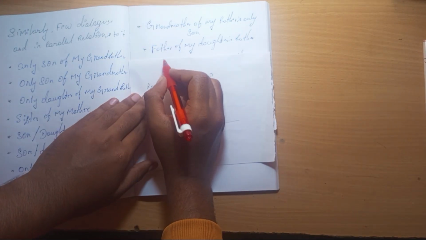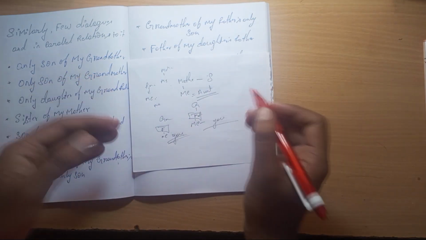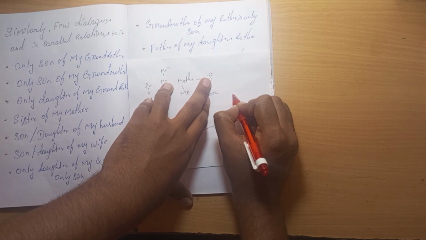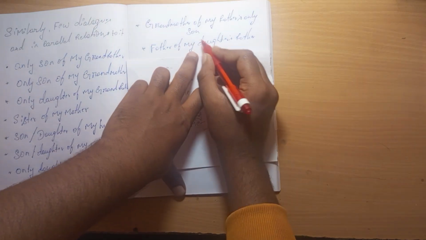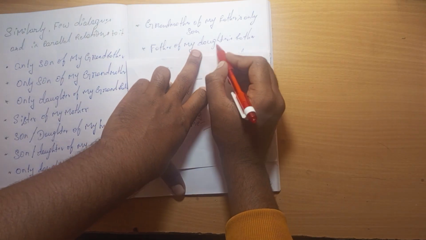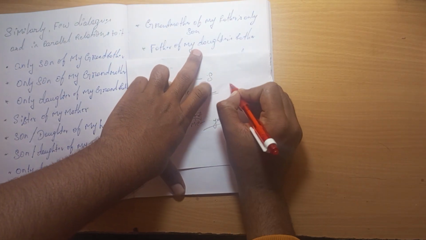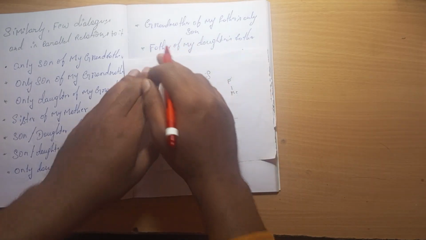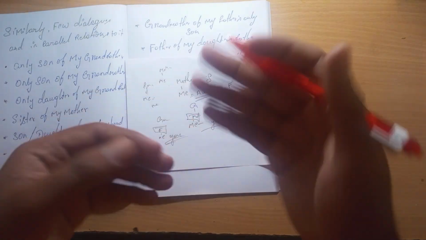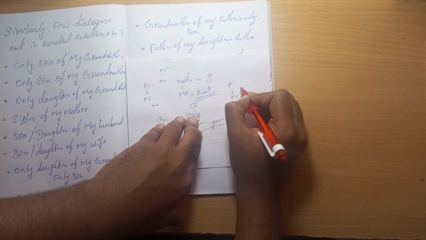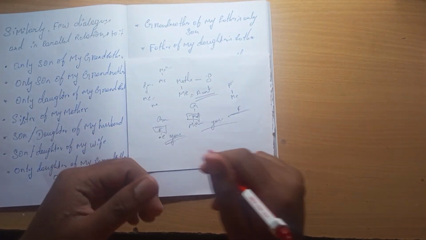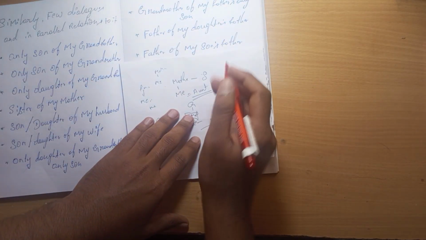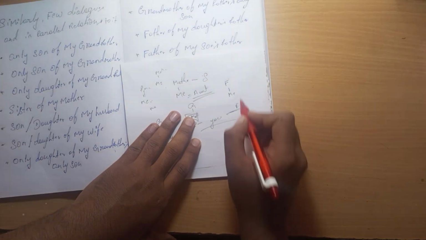And father of my daughter, father. See, here it asked, let's start from me, my father, my daughter, father, that means my father, that means your father is the answer. There are twists. See, father of my daughter, father, that means your daughter's father. So father is the right answer. And father of my son, even here also same, here is the daughter and here is the son.